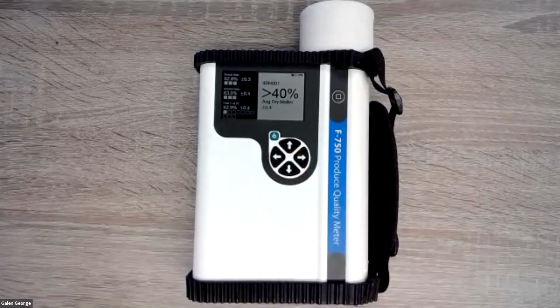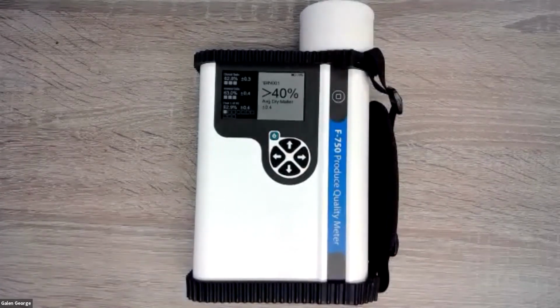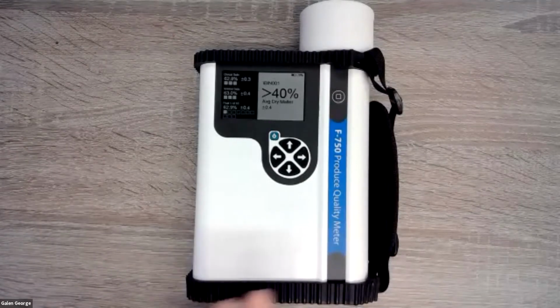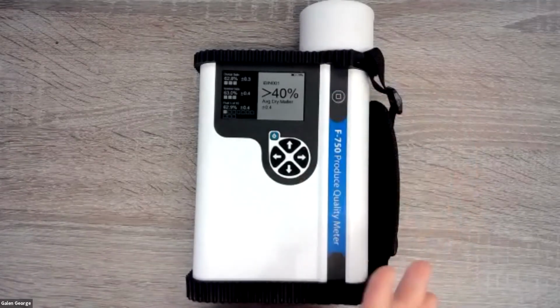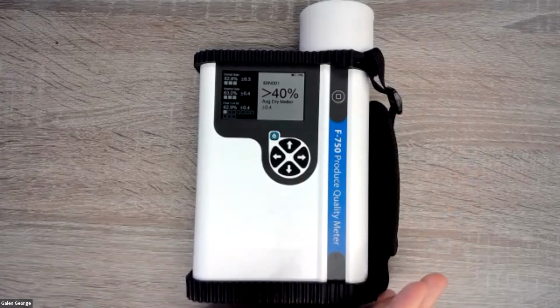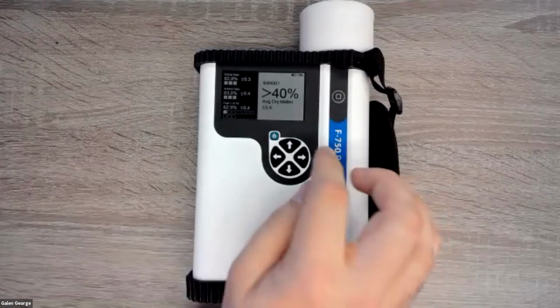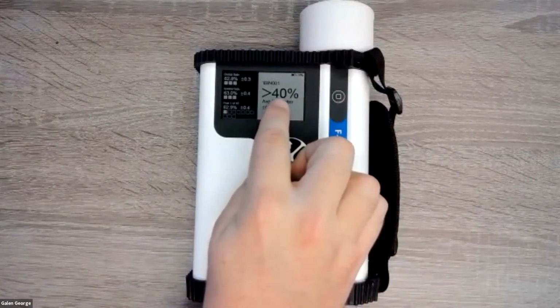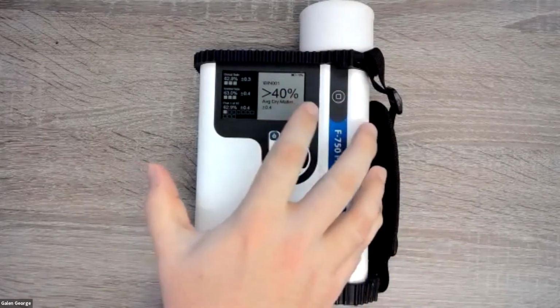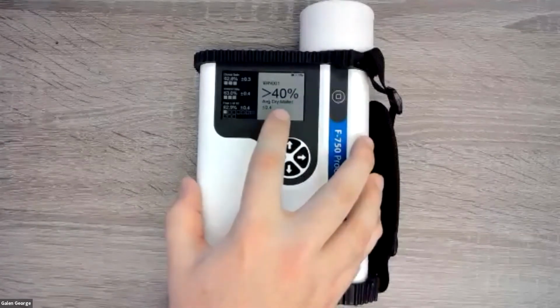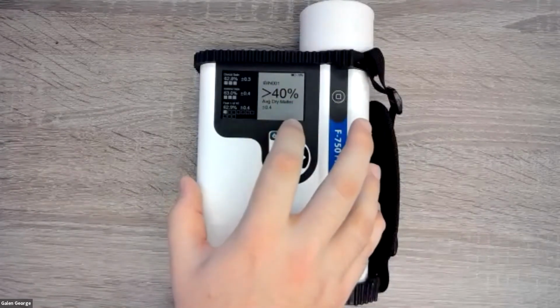I've already pre-taken some measurements to save us some time here. So this is what the screen would look like after taking some measurements. There's a lot of data now on the screen that's available for users to get more insights. The number one thing you'll see is that this large number is representative of the average dry matter of this entire bin.